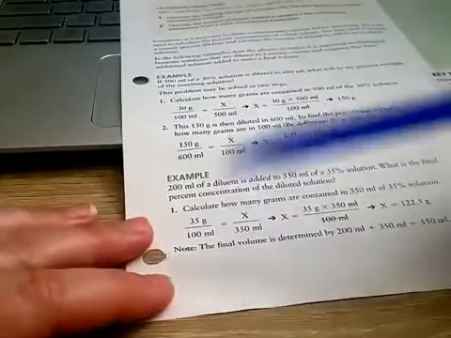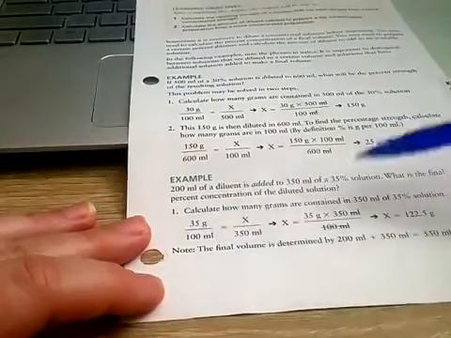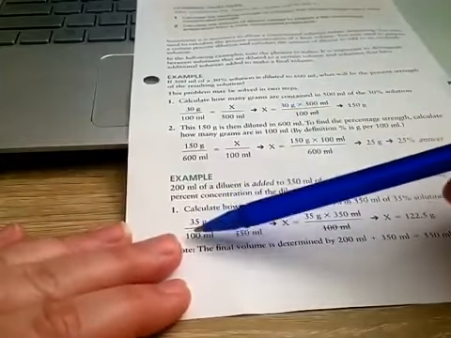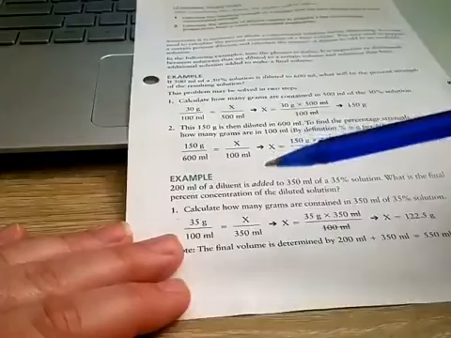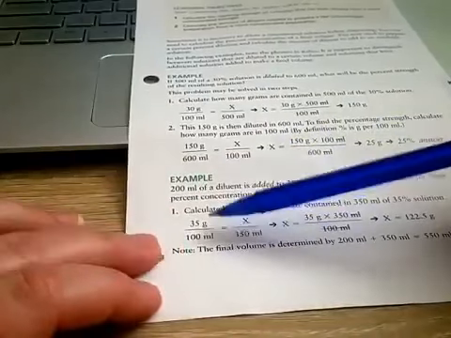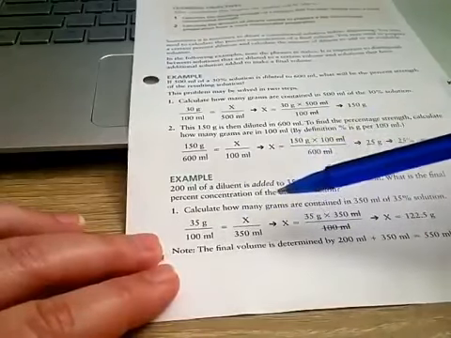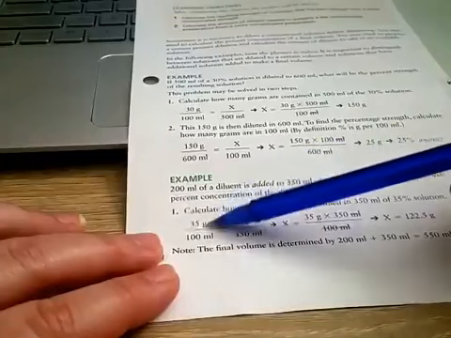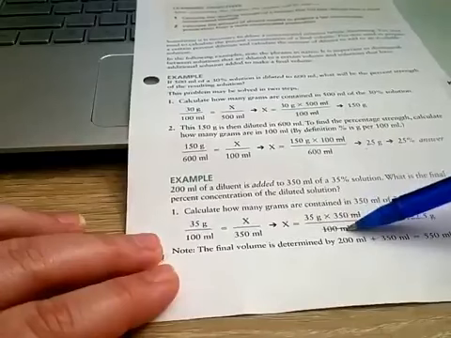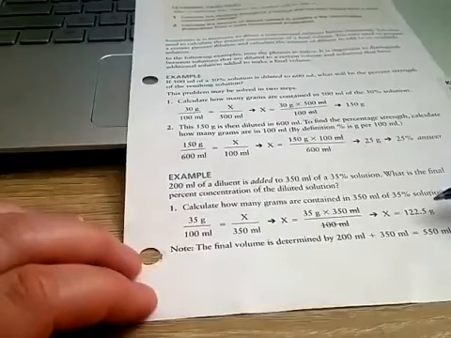So again, we need to find out what 35% means. To find out what 35% means, you divide it by 100. 35 grams or 35%, right, over 100. So 35 over 100 is the 35% per 100. 35 over 100 equals what in 350? So if we have 35 grams in 100 ml, how many grams would we have in 350 ml? So 35 times 350 over 100x equals 122.5 grams.